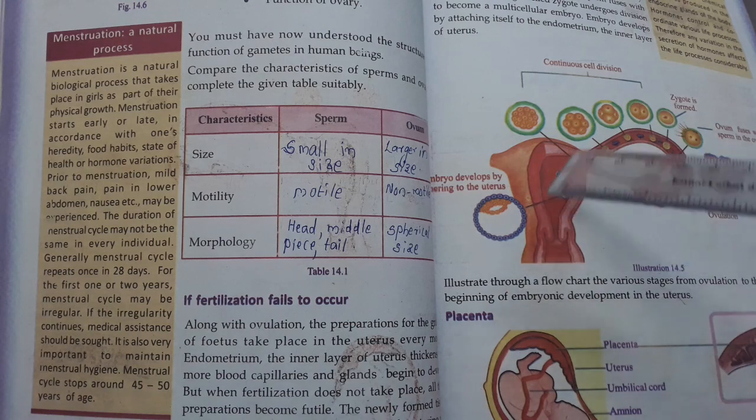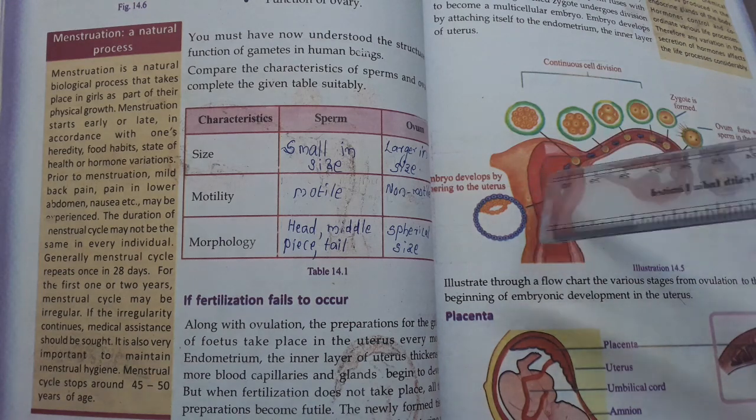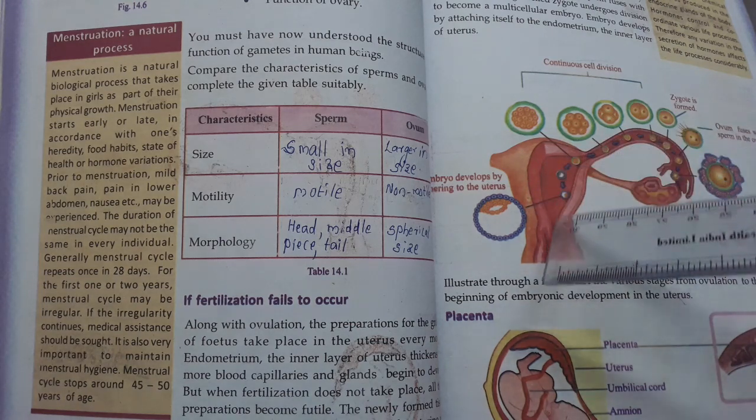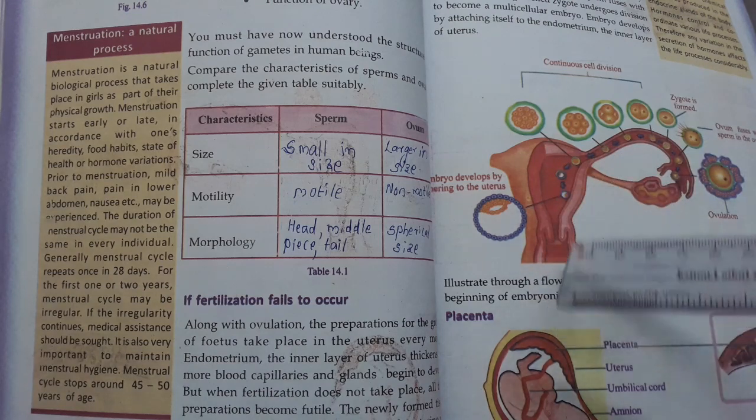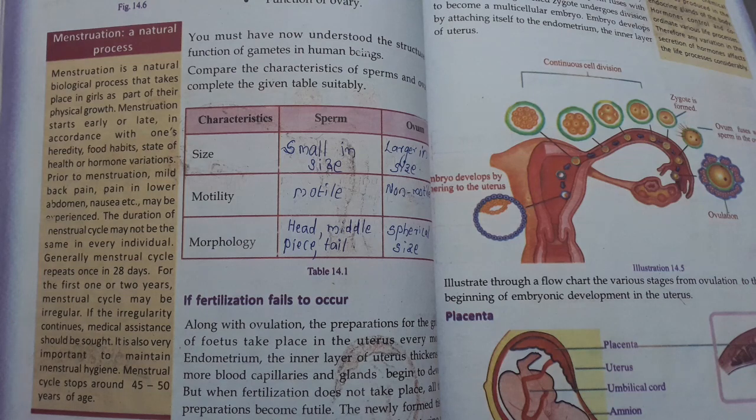See, when fertilization does not take place, these tissues and mucus get eliminated through the vagina, and this process is called menstruation. What do you mean by menstruation? This peeling of the tissues, along with the mucus and blood, is called menstruation, and it will last about 3 to 7 days. That depends upon the individual.